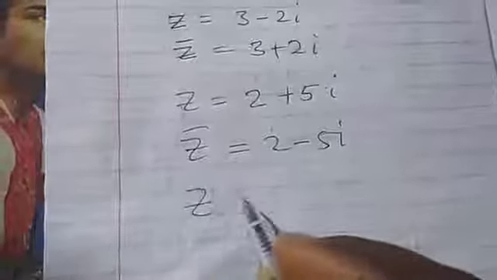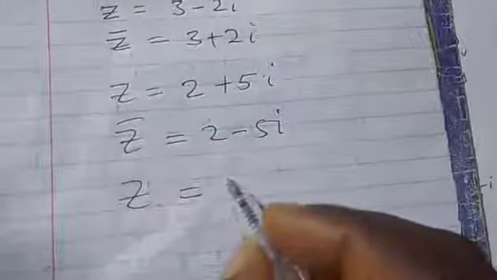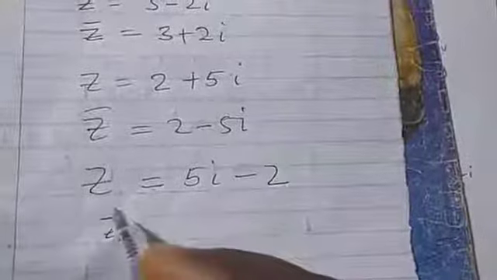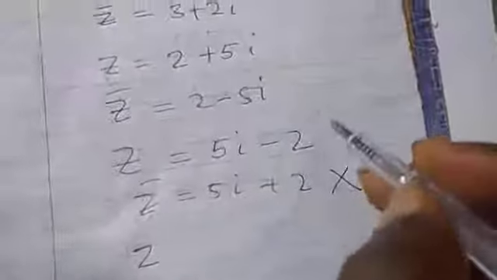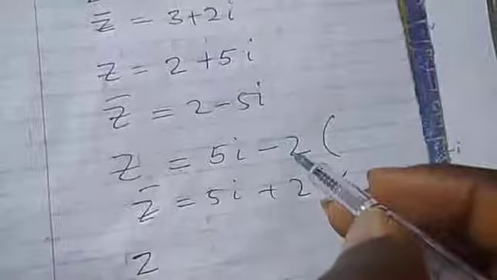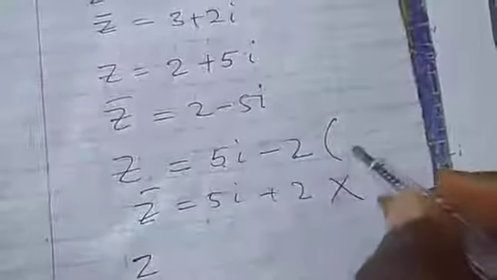But if you have something of this nature, z equal to, let's say, 5i minus 2, we cannot say that our answer is 5i plus 2. It's wrong, totally wrong. What you need to do is rearrange this. You write the real part first before the imaginary part.